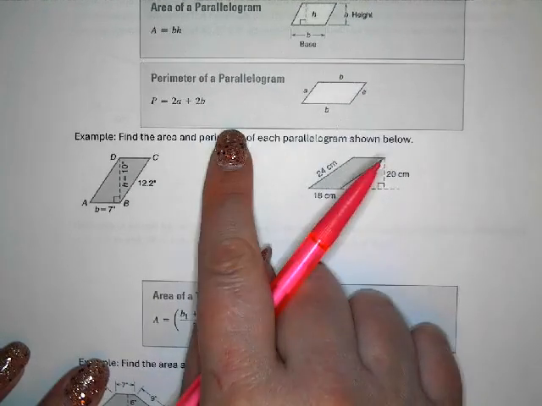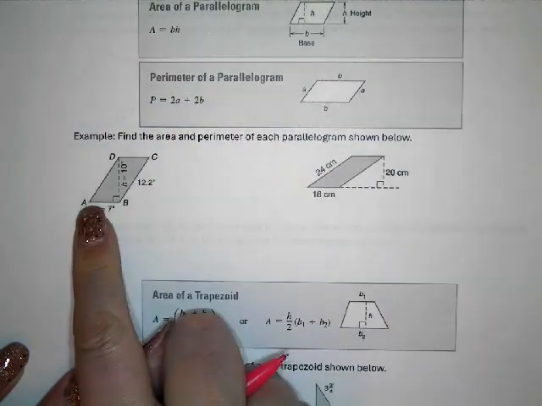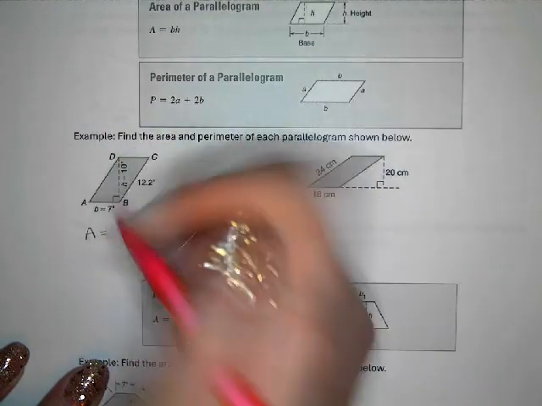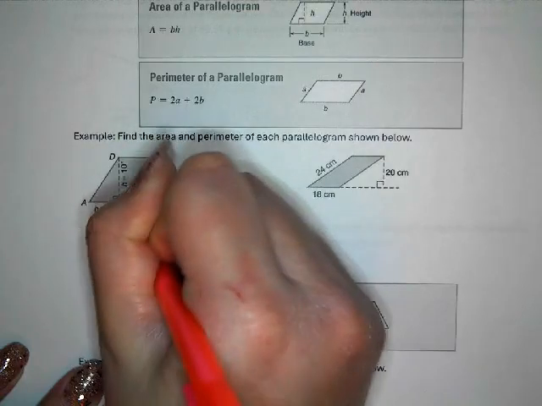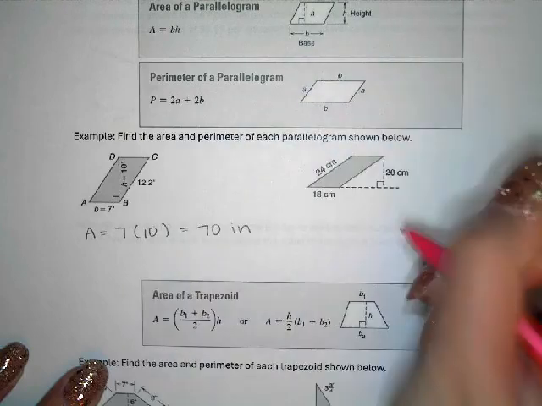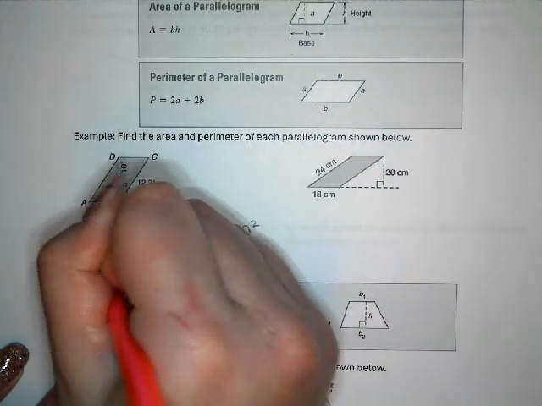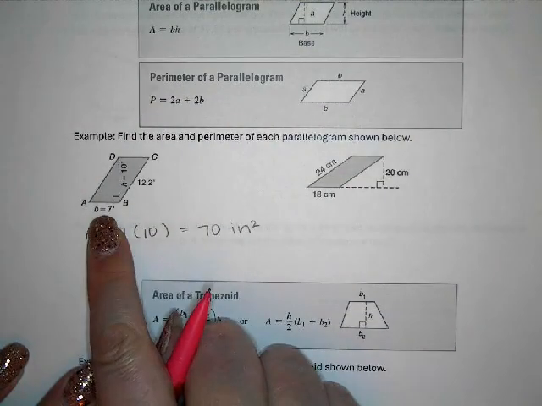So we're going to do the base times the height. 7 times 10 is 70, and it was inches times inches, so that's inches squared. And then the perimeter is 2 times the length of this side plus 2 times the length of that side.